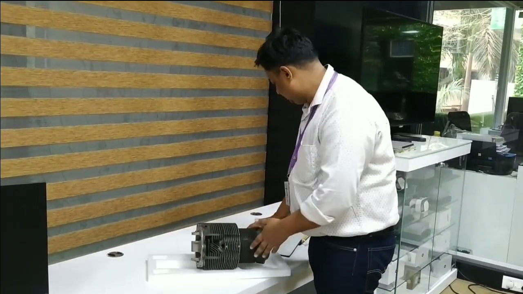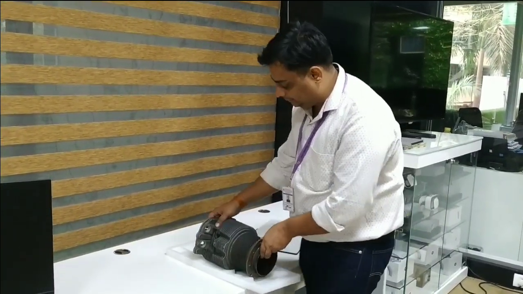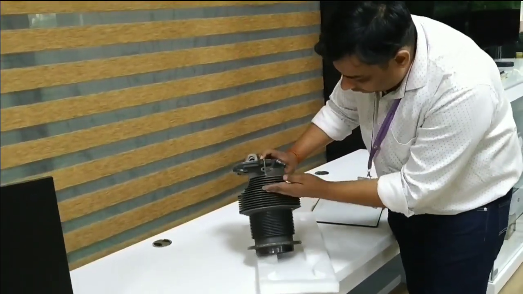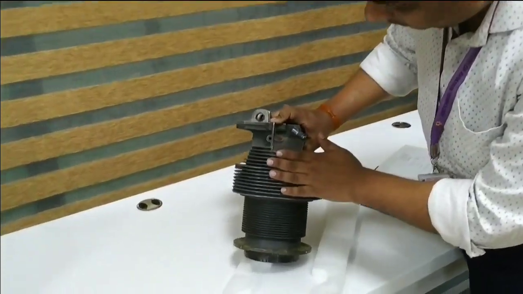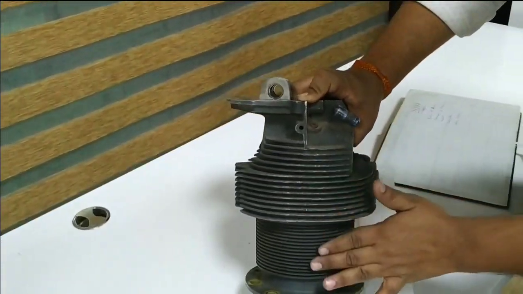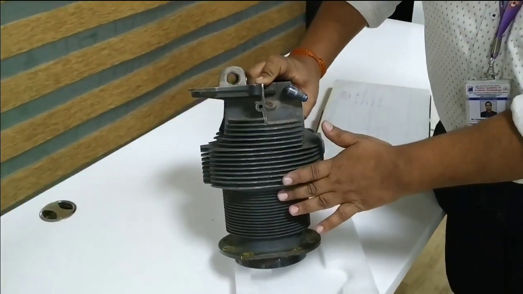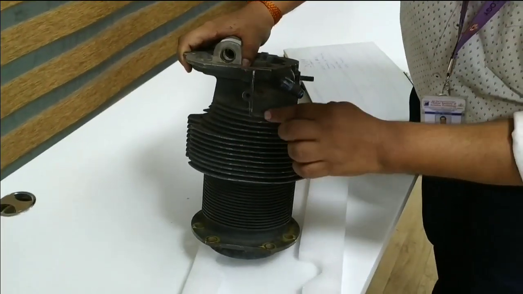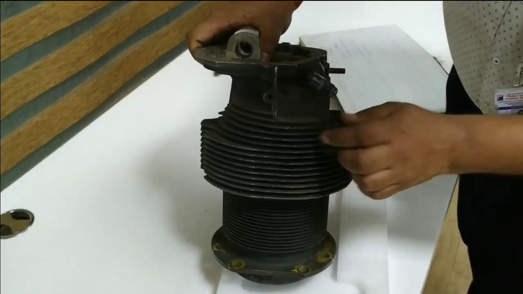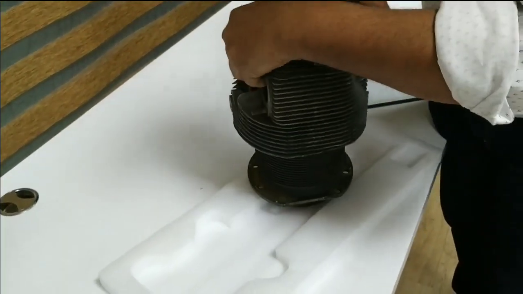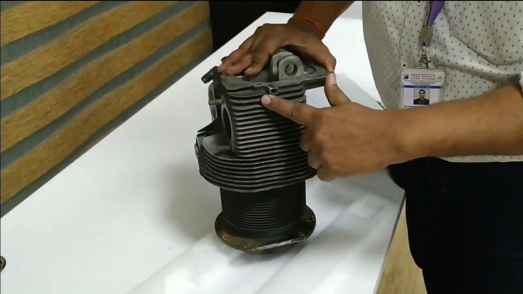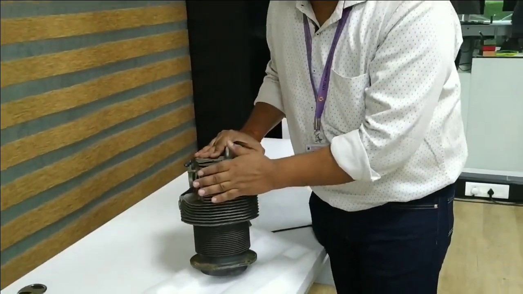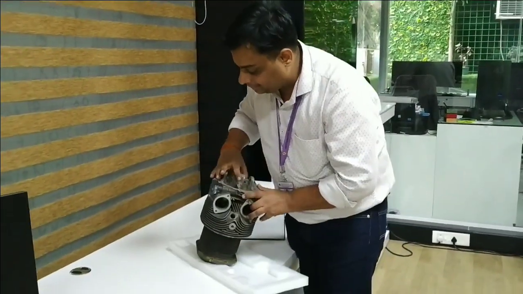Again, when we talk about cooling, just see, there are a lot of fins here from top to bottom. These are known as the cooling fins. If we see this section, the cooling fins start from this side, and from here they start from the top. That means this port has more cooling fins than this port.